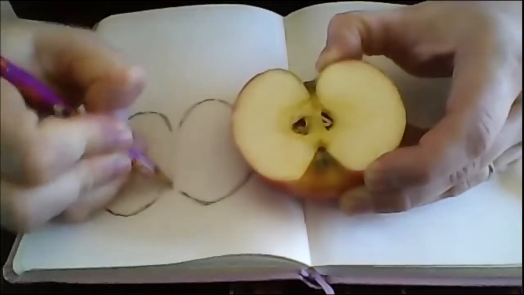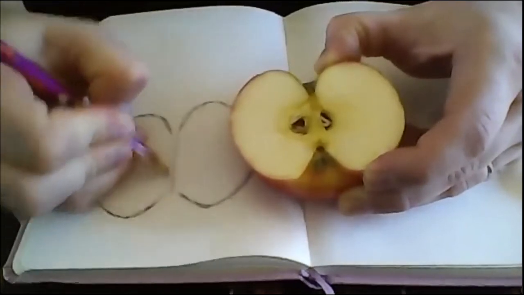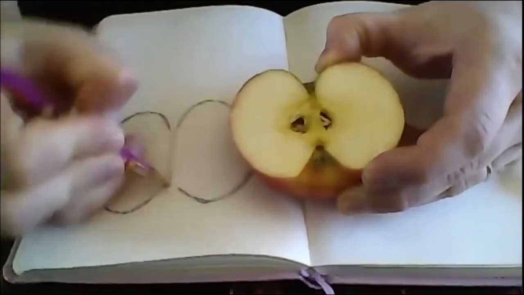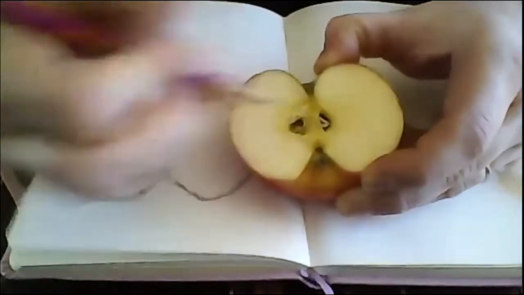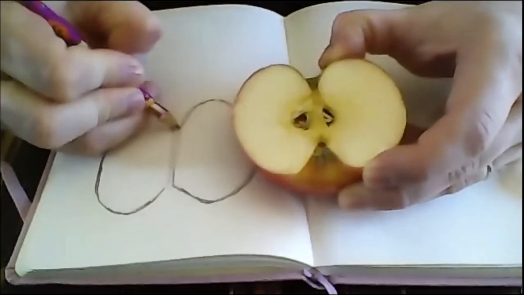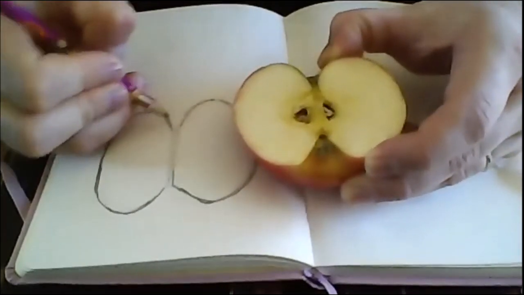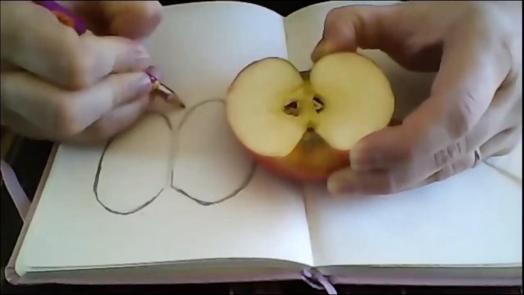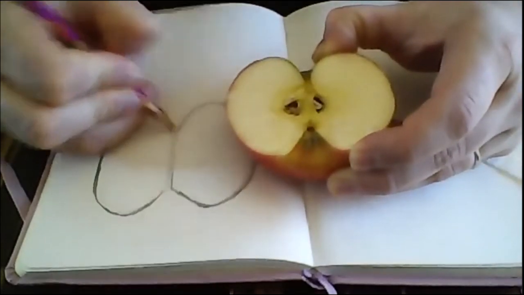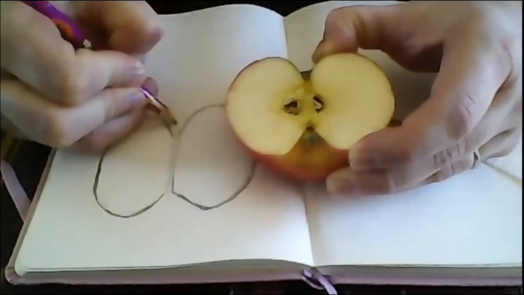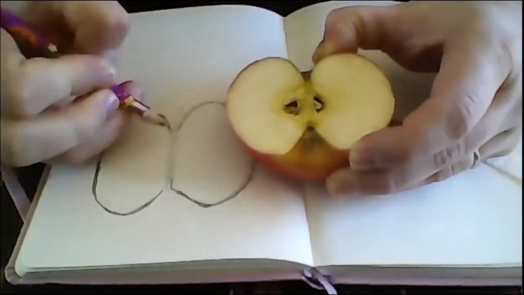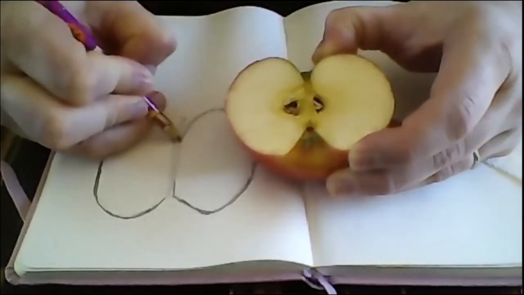And it's going to be a lighter line because it's light inside here. And then I am going to draw the stem in, even though it is on the other piece, just so that I have it for reference. So here's my stem.